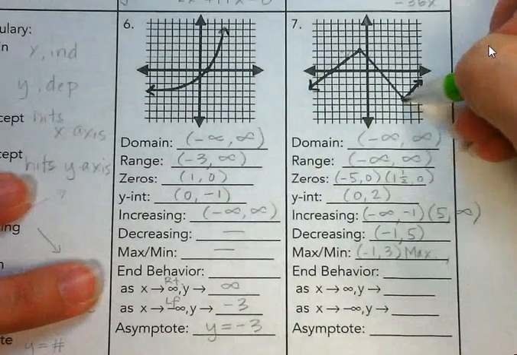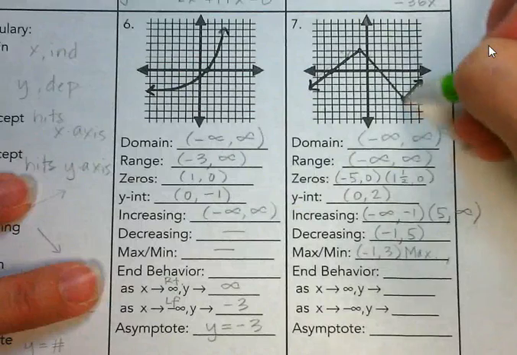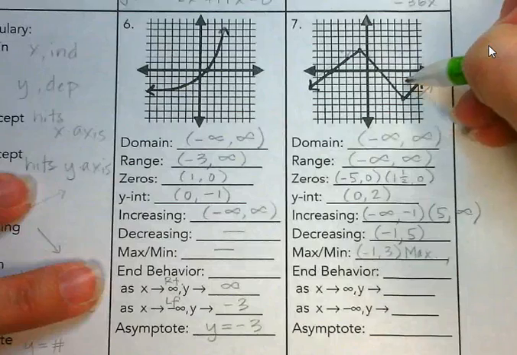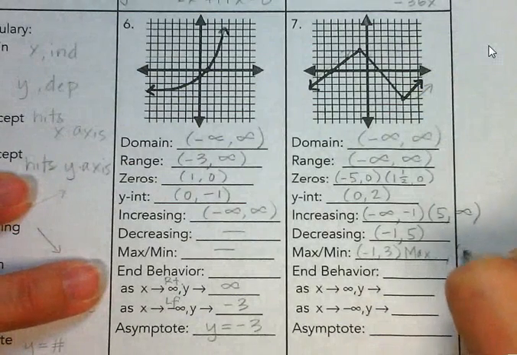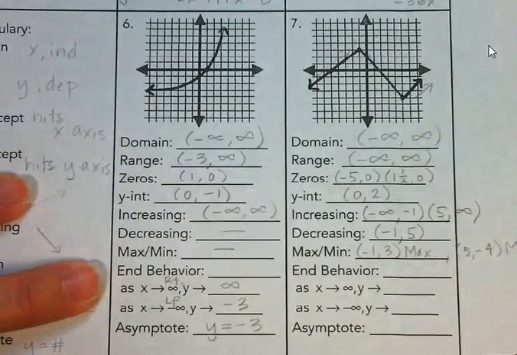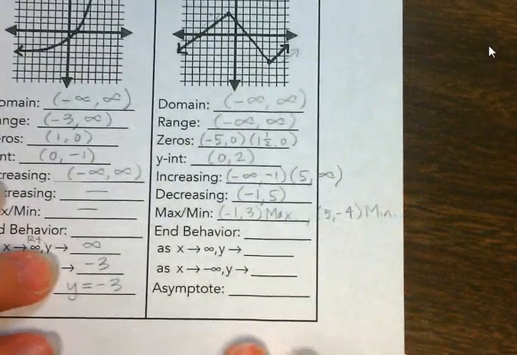And then this point down here is a minimum of this little valley here. And that is 1, 2, 3, 4, 5, 5, -4. So 5, -4 is a minimum.